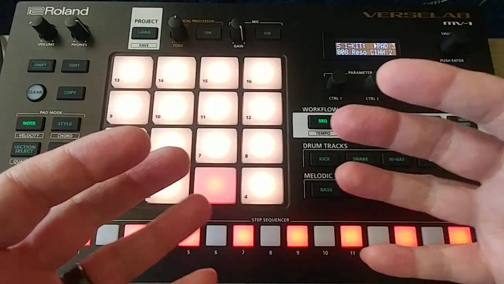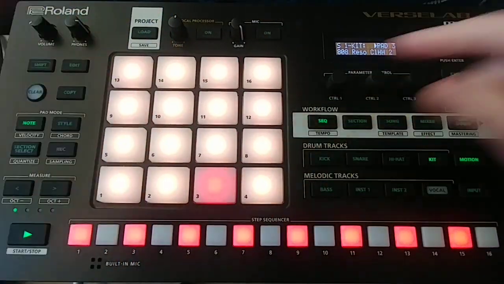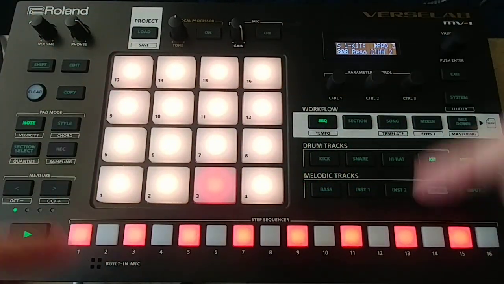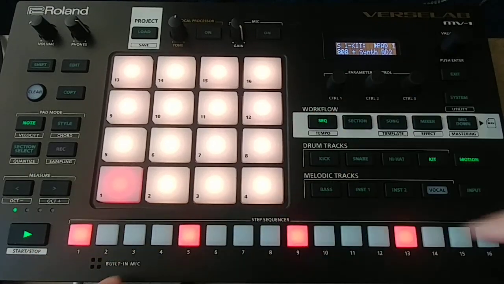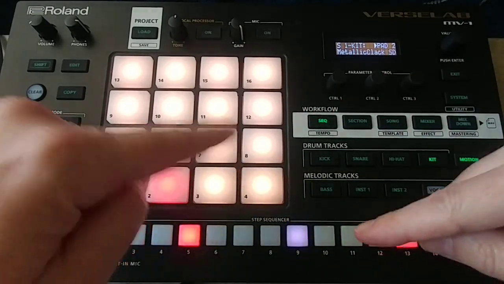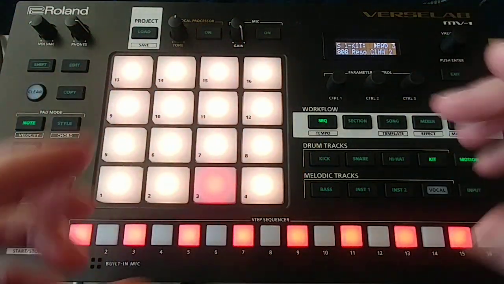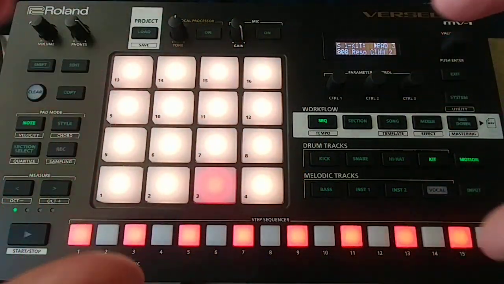In a kit track, it saves all 16 of the pads. So it saves the kit, all of the instruments in the kit, and the step sequencer for all of the pads separately. And that will be the clip that you save. So these clips are all the smallest portion.